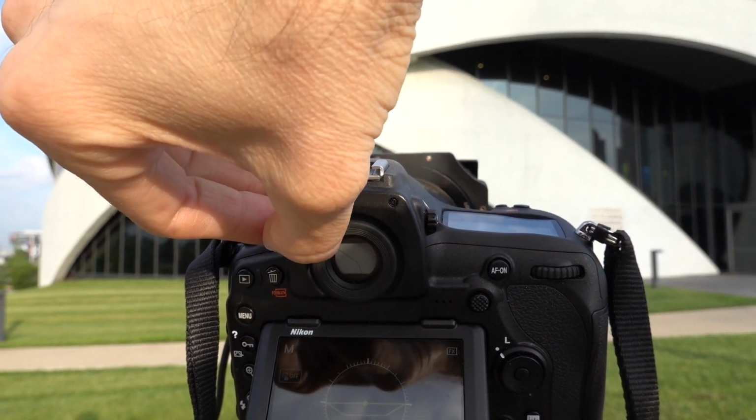So when you're doing a long exposure, you have to be careful that not too much light gets into the camera. So what I did was I closed my eyepiece, so that prevents light leak for the camera, and that helps create a much better image.